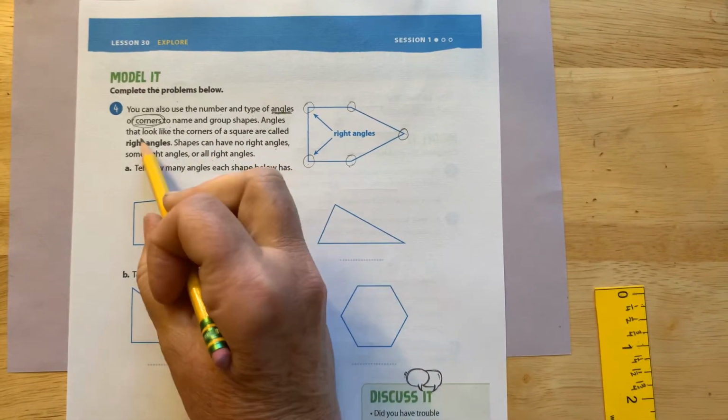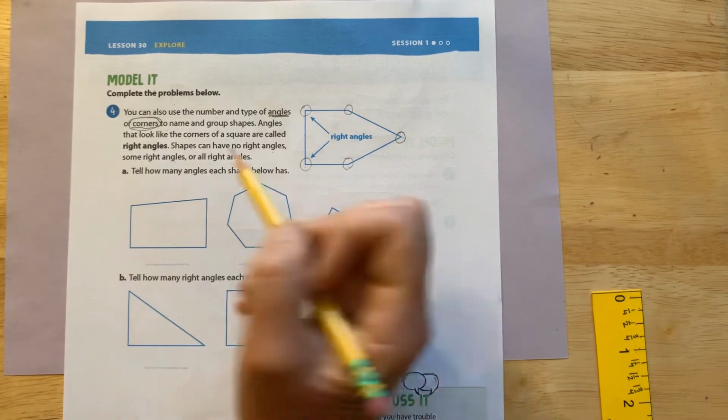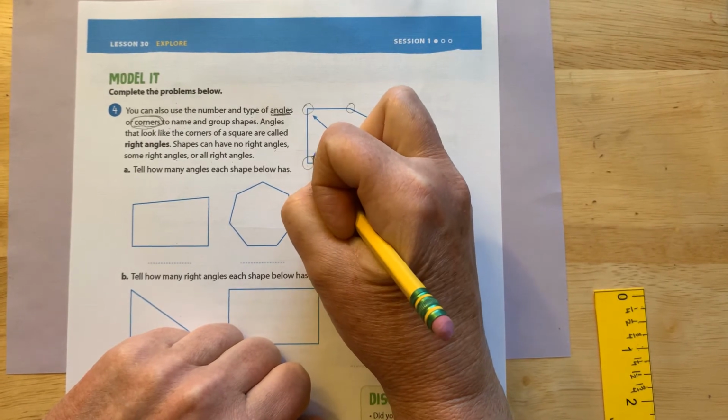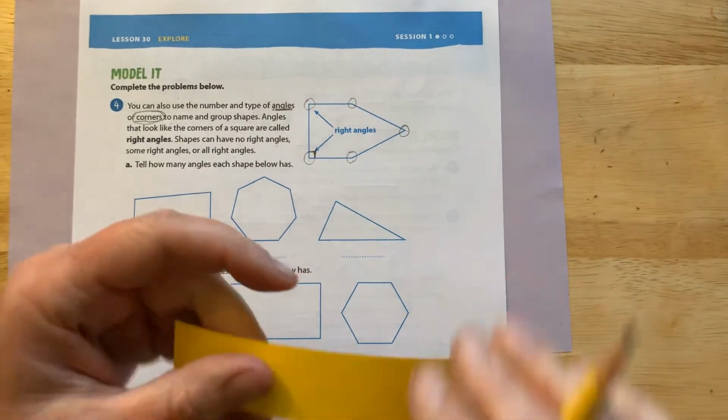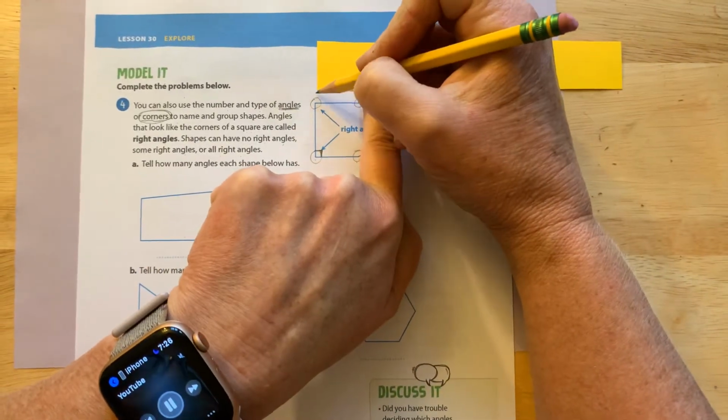Okay. Angles that look like corners of a square are called right angles. Notice that they've pointed to two right angles here for us. You know how you can always tell a right angle? I'm going to use my ruler. Notice on a paper, it's got a corner, right?